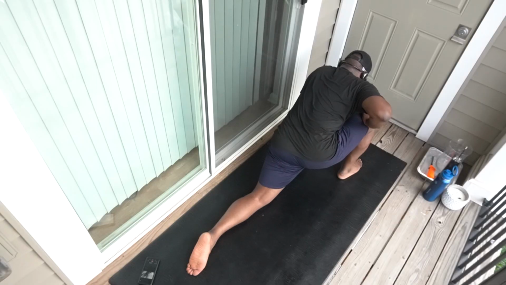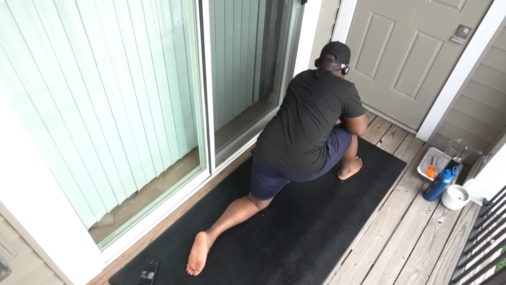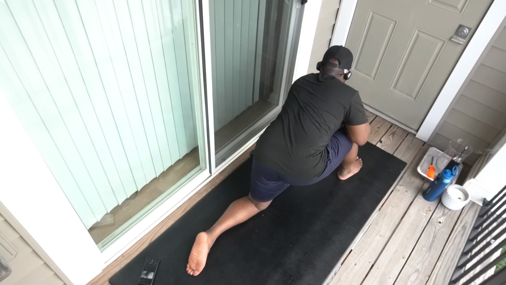Since I'm less flexible on this side, with the pigeon pose, my right side cannot do pigeon pose at all. So I really got to work on that right side.